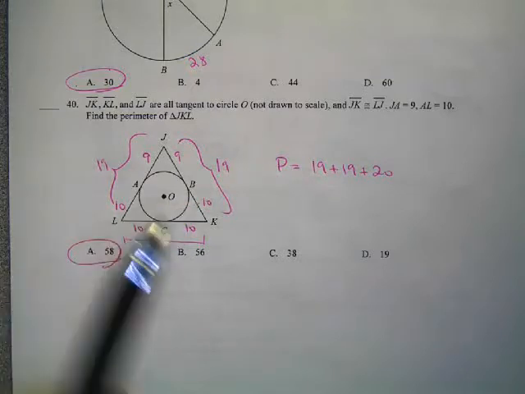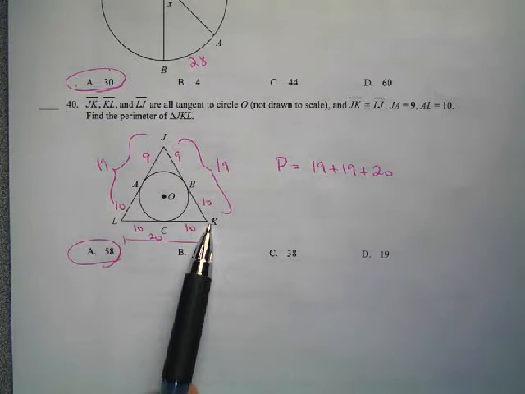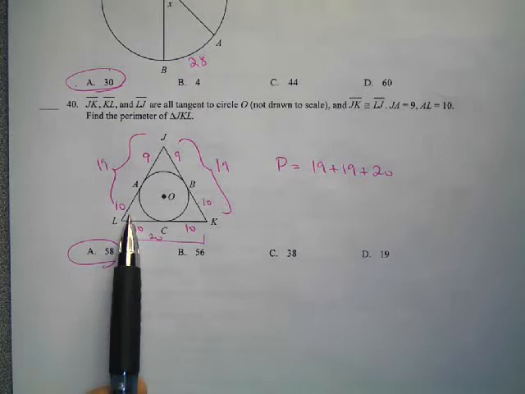CK is from the same external point as BK, so that's 10. So we have all the pieces of the triangle. To get the perimeter, add all 3 sides, 19 plus 19 plus 20.